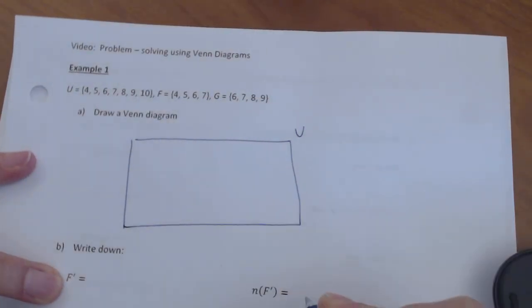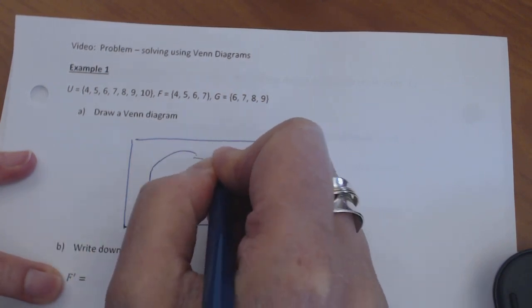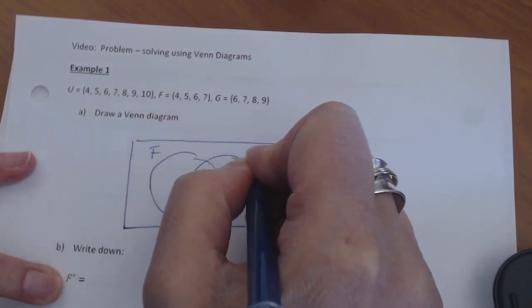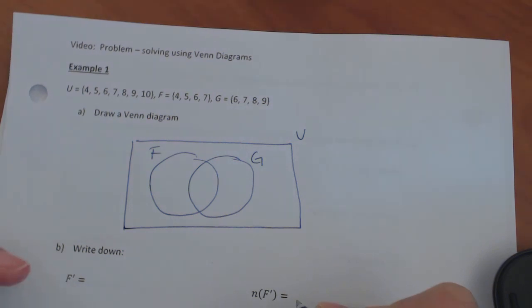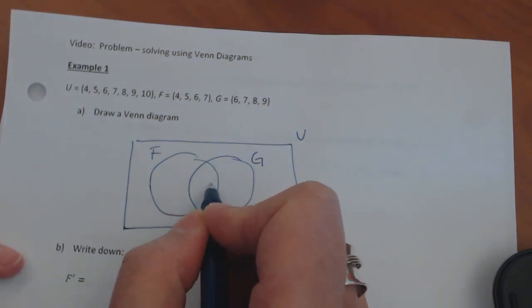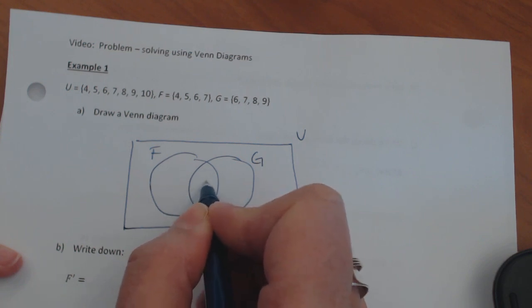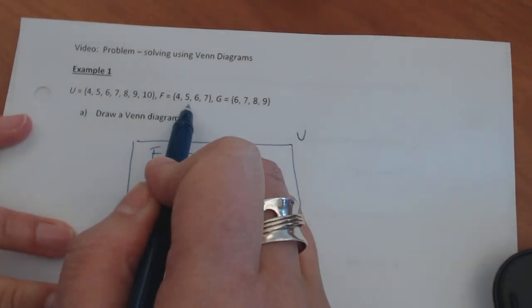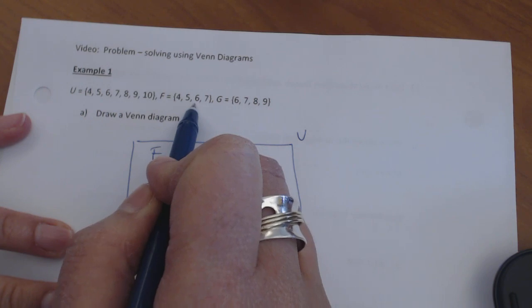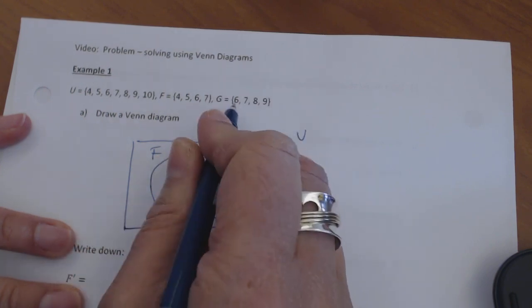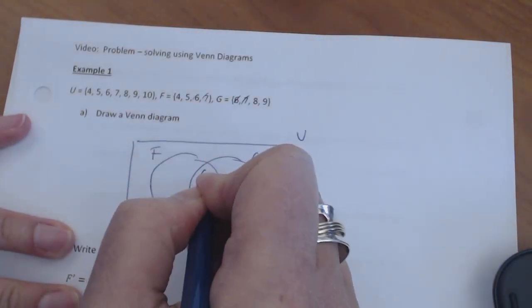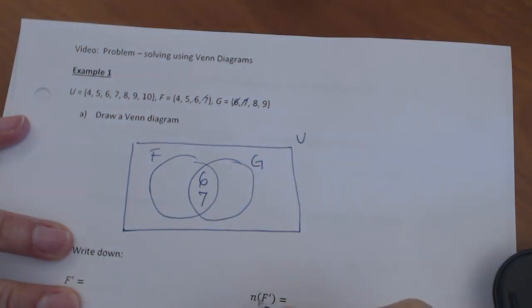Okay, so let's draw the Venn diagram. Here's our universal set, so all those numbers are going to be inside. Here's F, and here's G. When you draw the Venn diagram, remember, always start in the center spot. Always make sure that you know the numbers that F and G share. So in F, I see that we have 6 and 7, and in G, I see that we have 6 and 7. So those are the numbers that go in the middle.